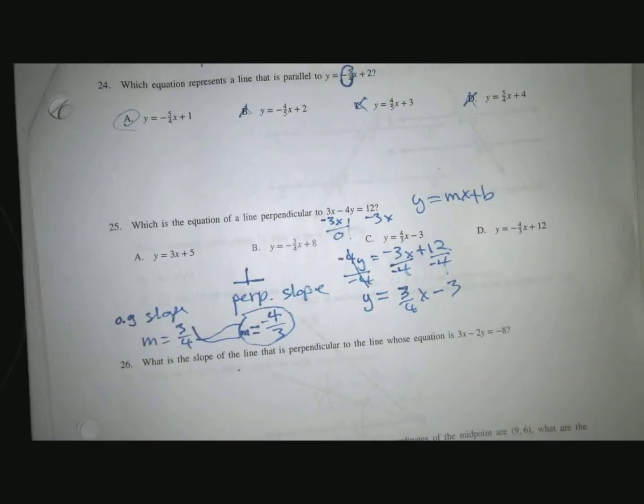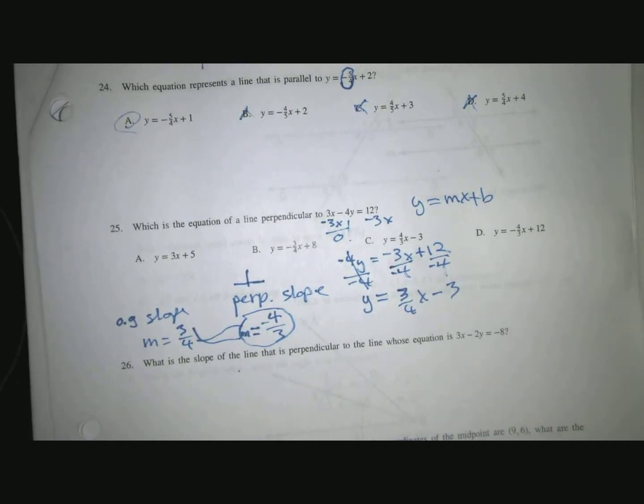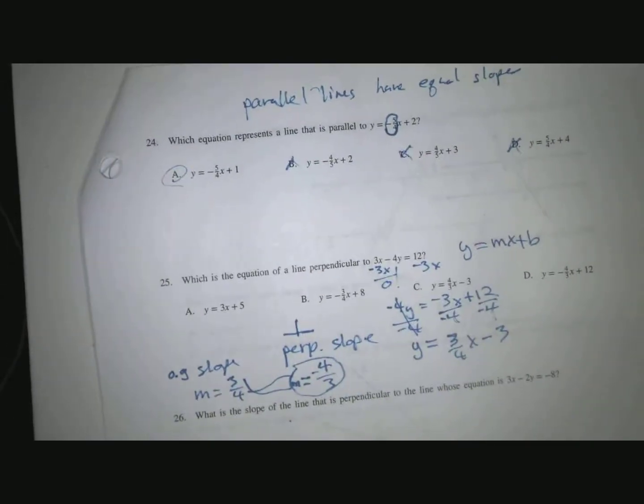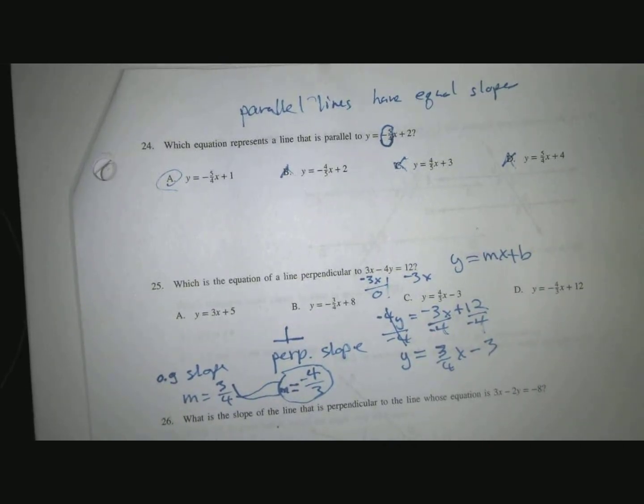27 says one endpoint of a segment has coordinates 6, 3. If the coordinates of the midpoint are 9, 6, what are the coordinates of the other endpoint? This one is like number 15, where you will do your sandwich: endpoint, midpoint, endpoint.